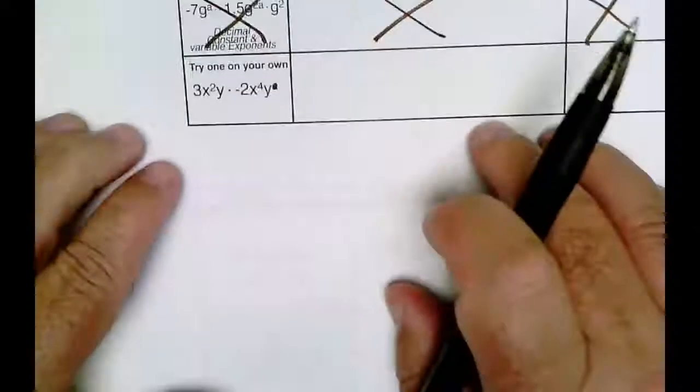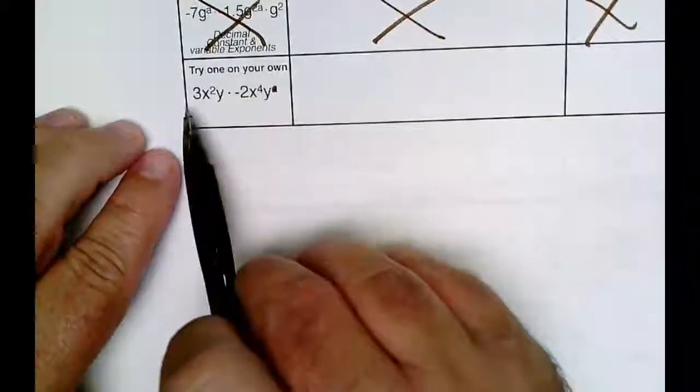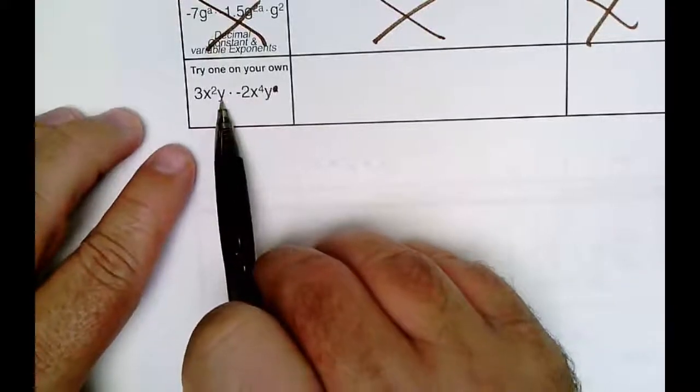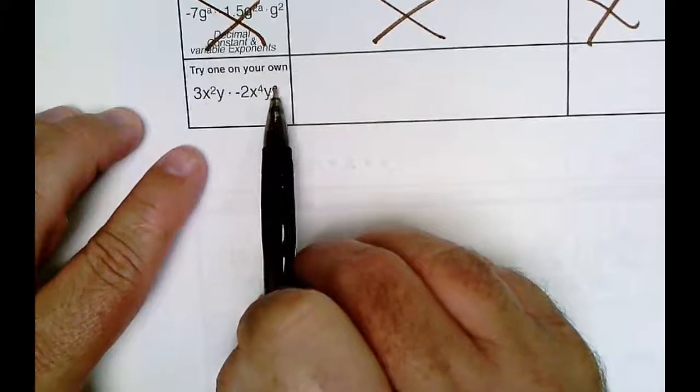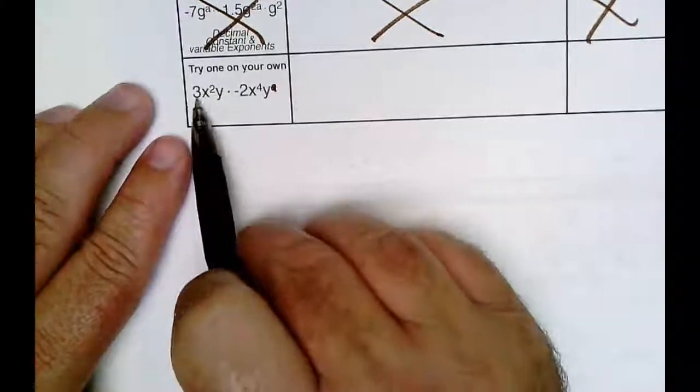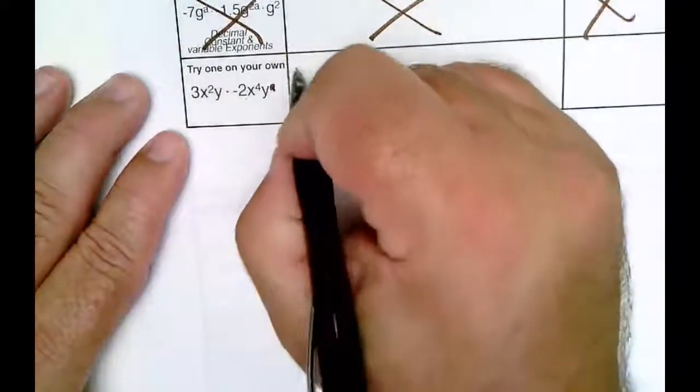Okay, so this one here is going to be 3x squared y times -2x to the 4th y. Okay, yours might have a number here that's a typo, so we're just going to take that out. So again, it's 3 times -2.